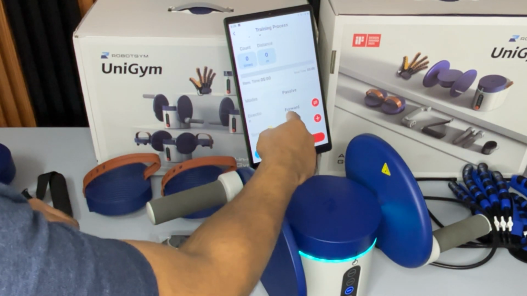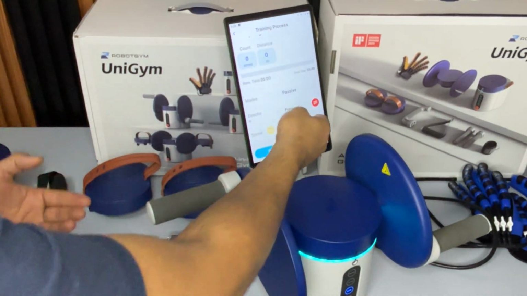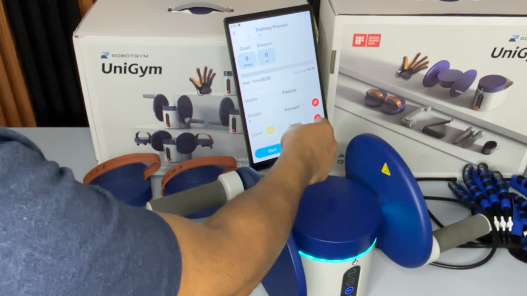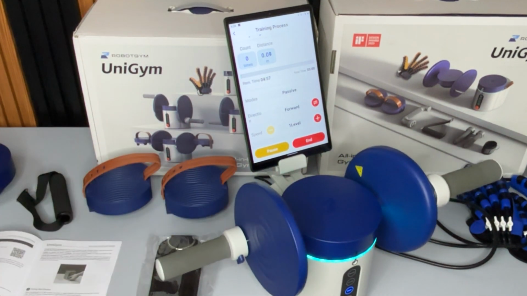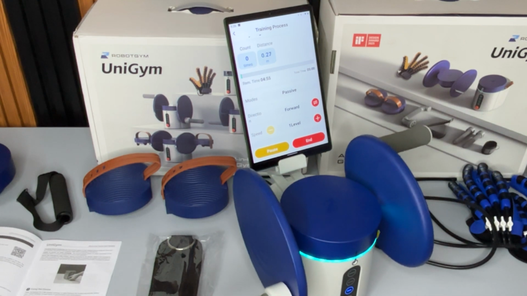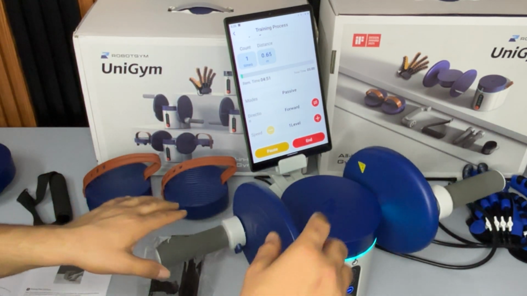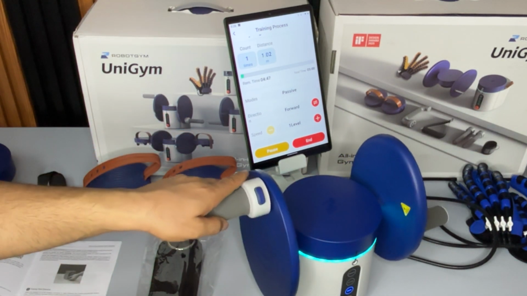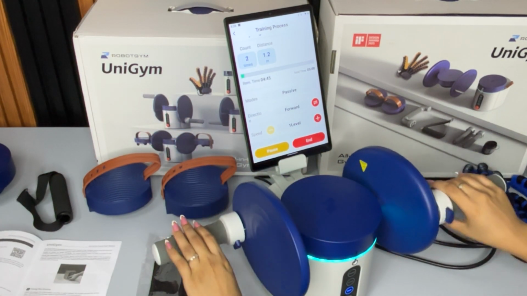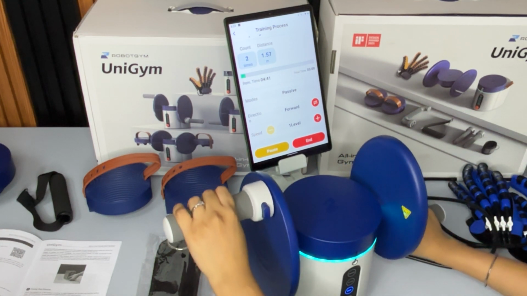In passive mode, you can have forward direction also, you can have reverse direction also. There are also levels; currently I am starting with level 1. So you can see this is the passive mode. You can see the level of the speed is 1. The device is rotating by itself. The patient will put the hand over here like this and keep on doing the exercise and rehabilitation.